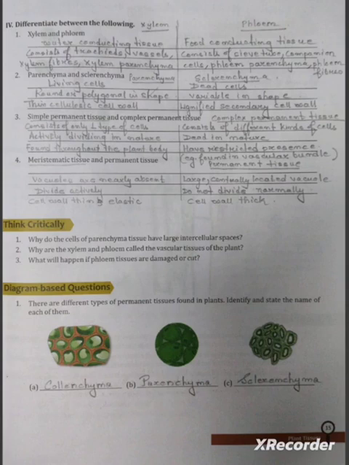Now coming to the diagram based questions. Over here, the first diagram, the figure is of collenchyma, the second one is of parenchyma, and third one is of the sclerenchyma. Now coming to the next diagram based question, that is identify the figure.